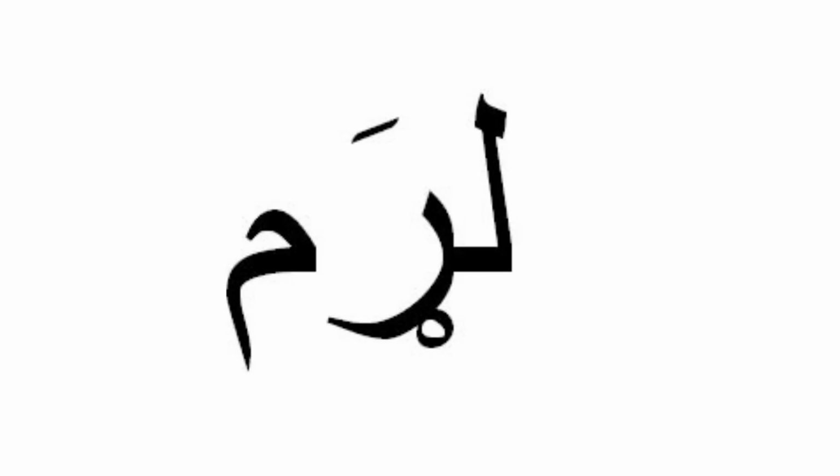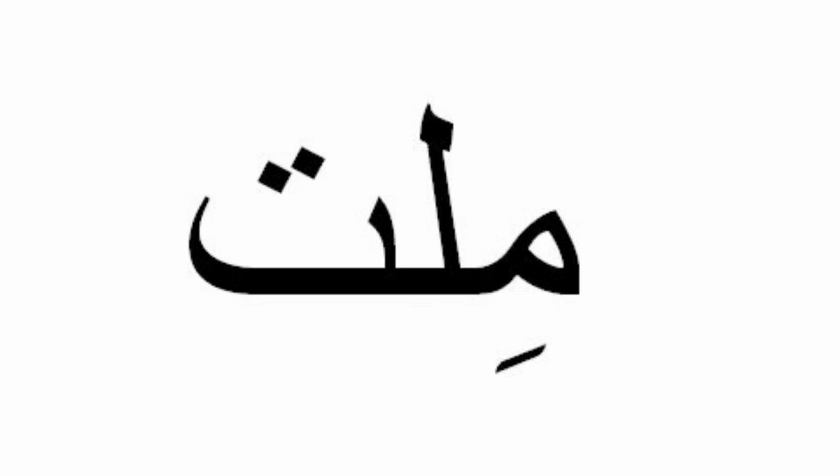Kasra represents a short E sound and appears under a letter. Pesh represents a short O sound and appears above a letter. And here are the examples. Laram. Millat. Mubareza.